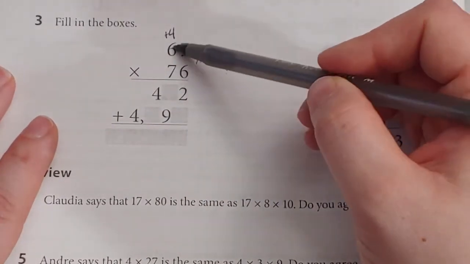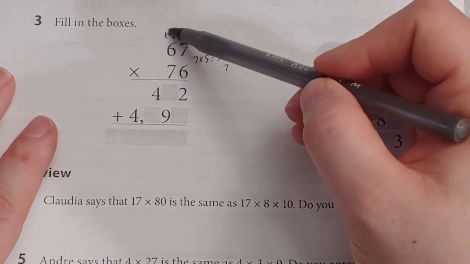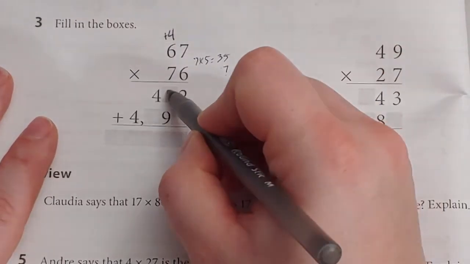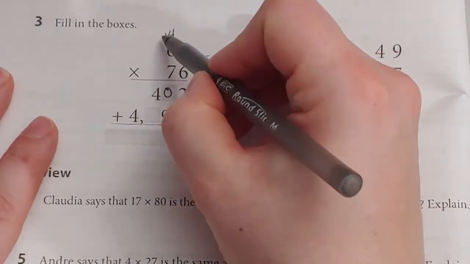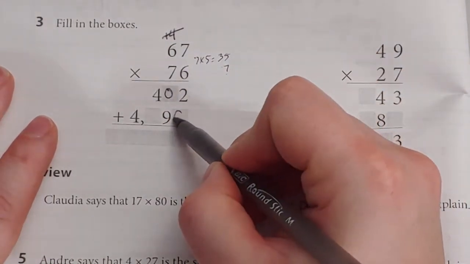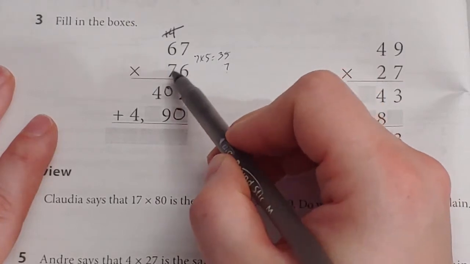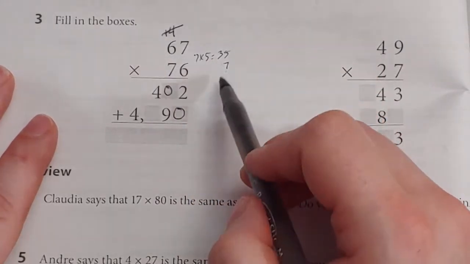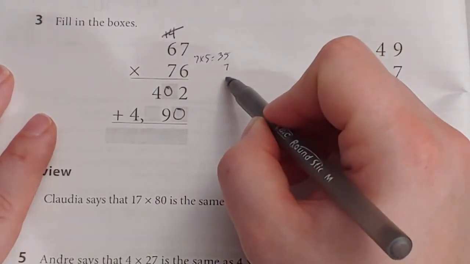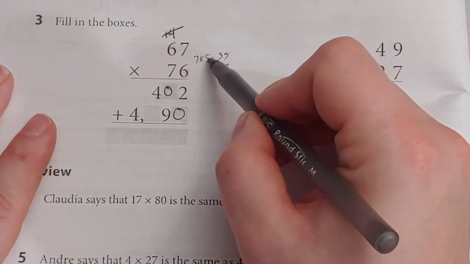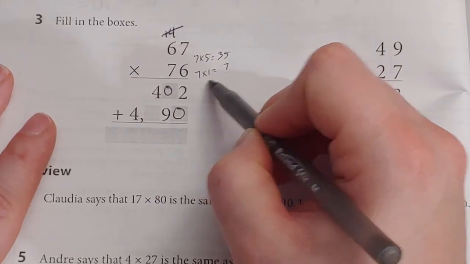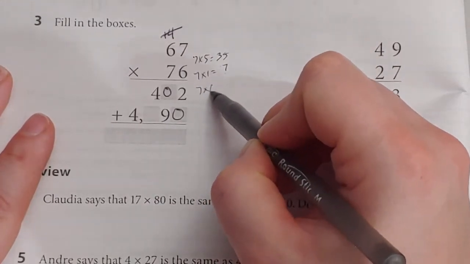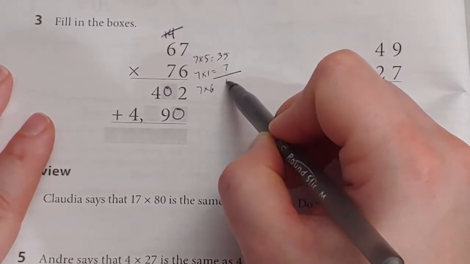So, 6 times 6 is 36, 37, 38, 39, 40. So that first one is a 0. Cross that out. Oh, look, they didn't put the 0 in there. Now I can treat that as a 7. Well, guess what? I already know 7 times 6 gave us 42.